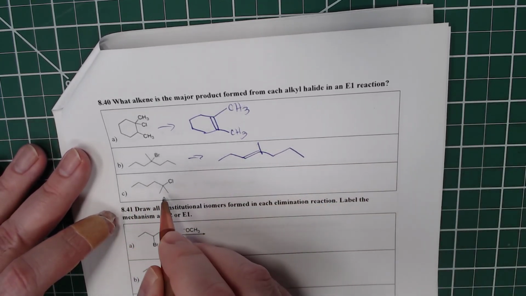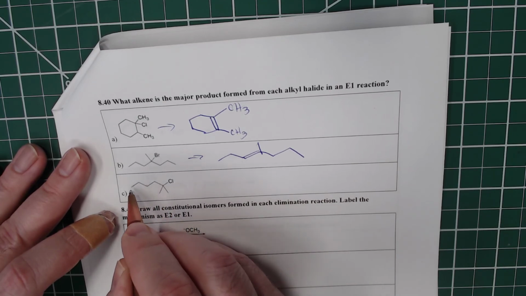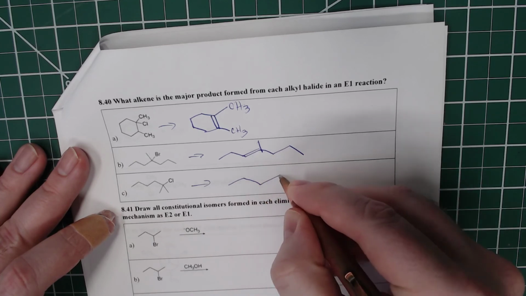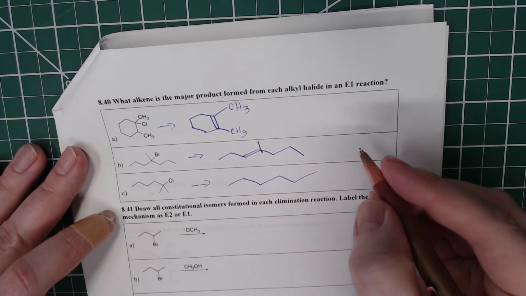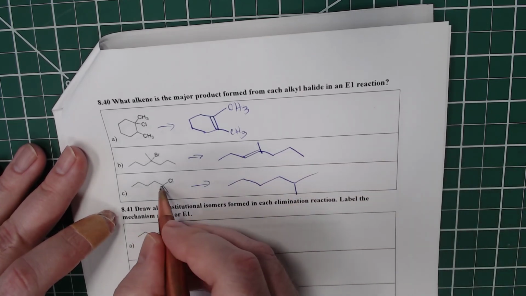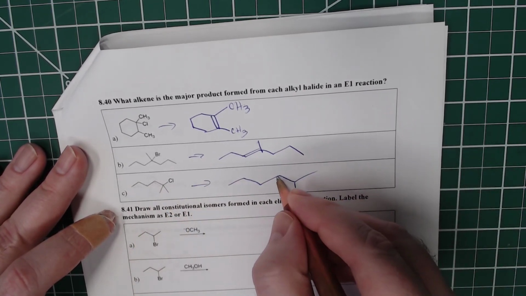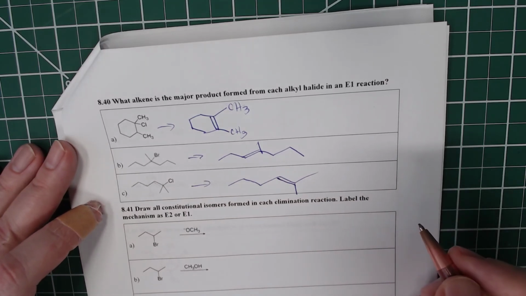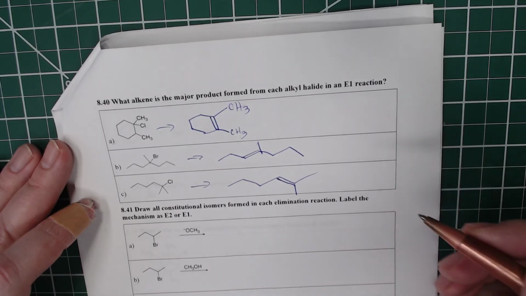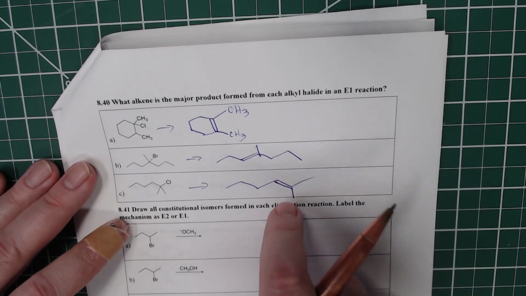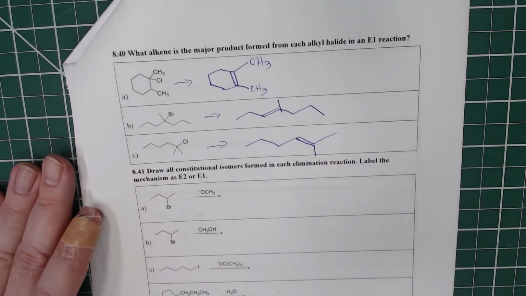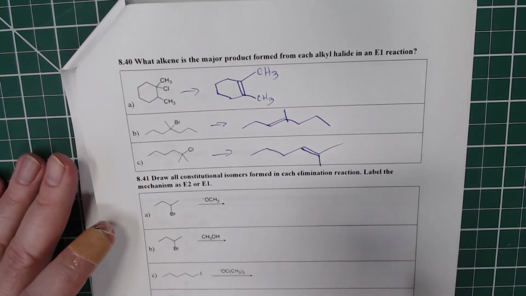All right, on this one, we've got 1, 2, 3, 4, 5, 6. And so we would eliminate across these two to give us this alkene. Now the other possibility is if we eliminate over here, we would get the alkene on the end, but that one would be di-substituted. This one is tri-substituted. So that is the major product for each of those reactions.